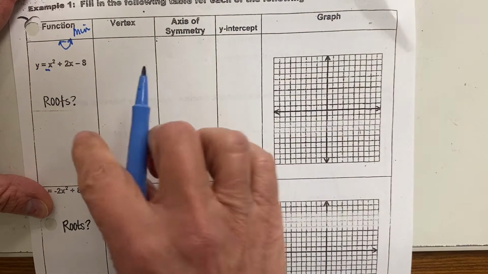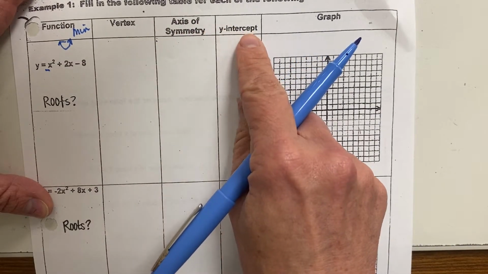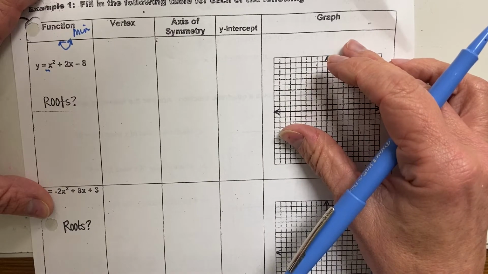And so we're going to look for the roots. We want to find the vertex, the axis of symmetry, and the y-intercept. And we don't need a calculator to do all of that.